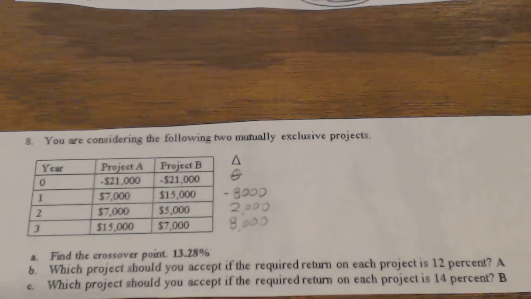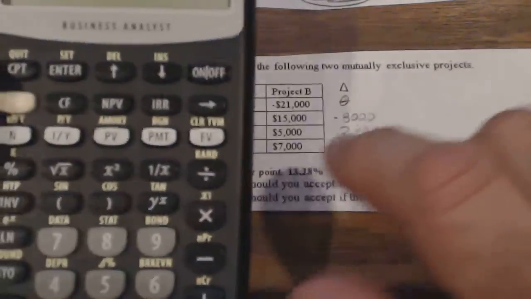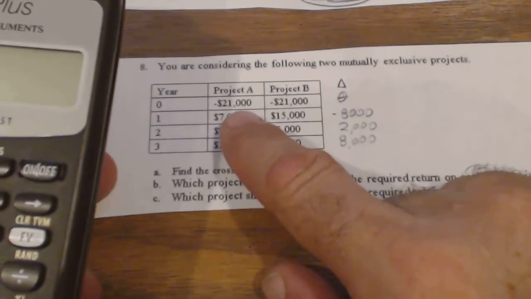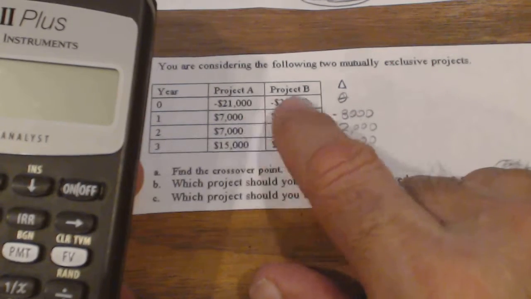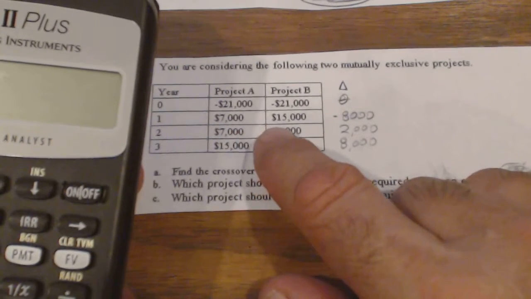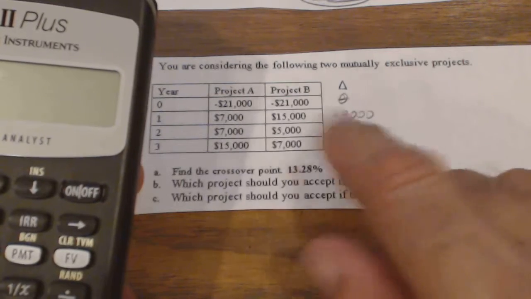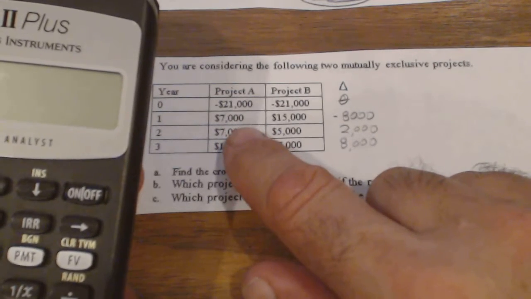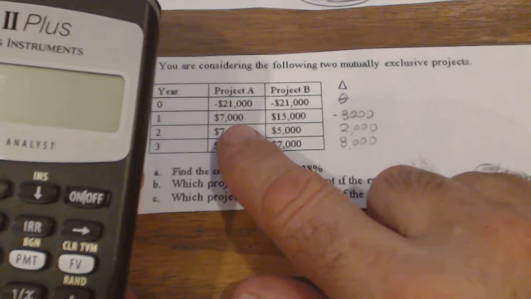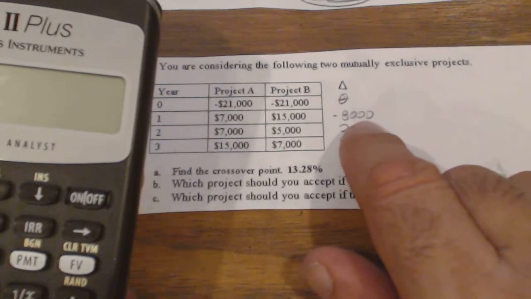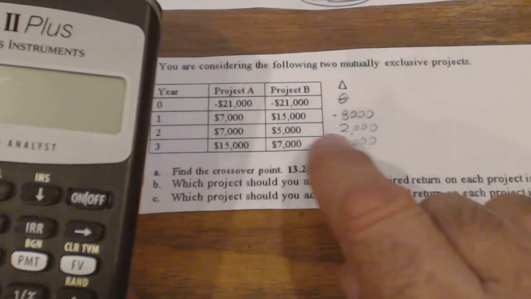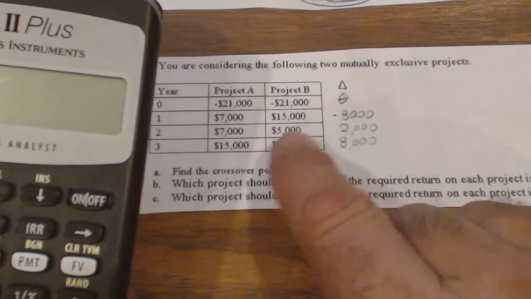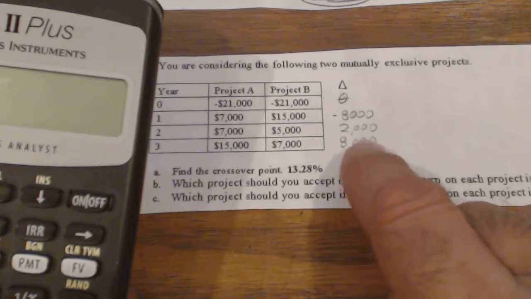It's not really that complicated. It kind of gets in your head, it might be. So all you do is take these numbers. Once you figure out the delta, don't worry about the negative sign. 21,000, 21,000, the delta is 0, of course. 7,000, and you can do these in either order because the plus and minus signs will change, but usually project A minus project B. So 7,000 minus 15,000 gives a negative 8,000, because that is the difference. And here it's a positive 2,000, and these numbers are flipped on period 3, so it's a plus 8,000 cash flow.